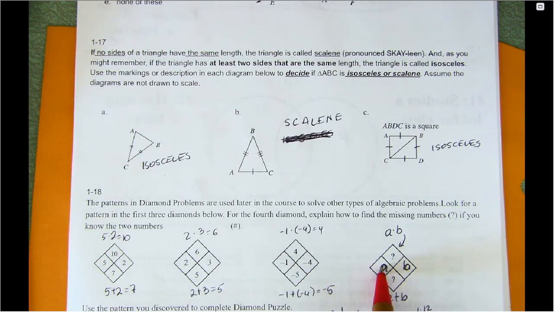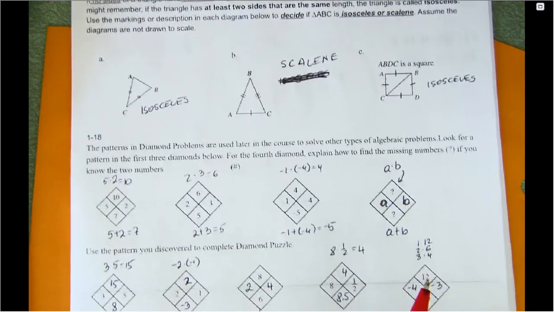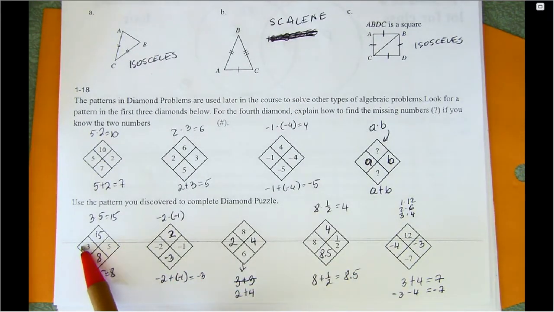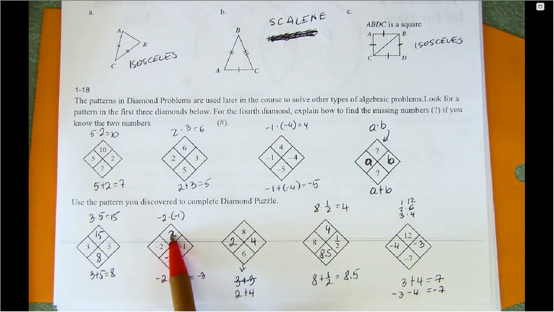So what's the rule? If this is A, any number, and this is B, any number, the bottom one is A plus B, and the top one is A times B. So knowing this, now we can go on and try to solve those. 3 plus 5 is 8, and 3 times 5 is 15. Negative 2 plus negative 1 is negative 3. Negative 2 times negative 1 is positive 2.